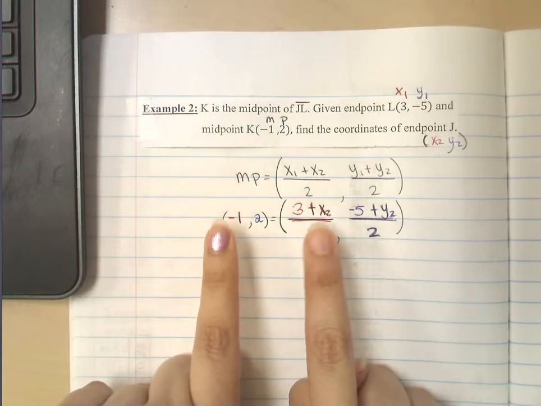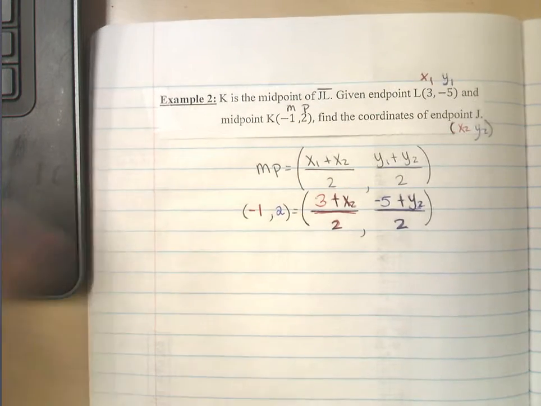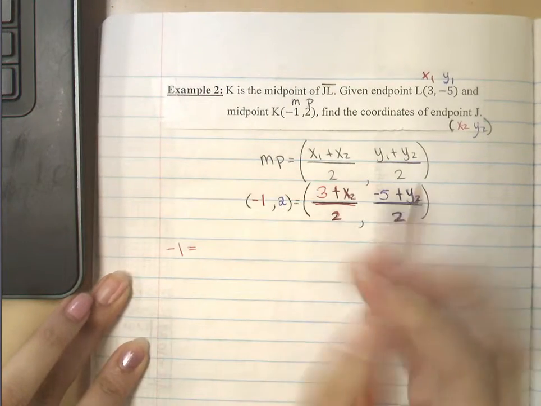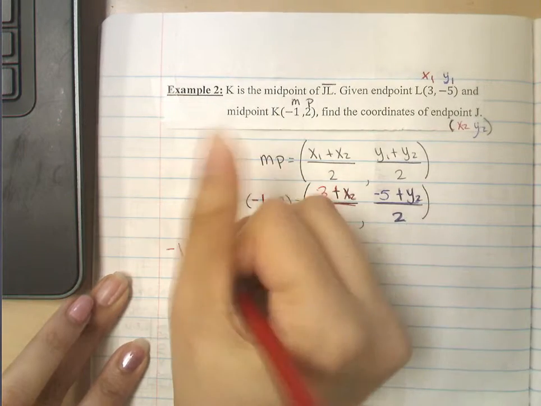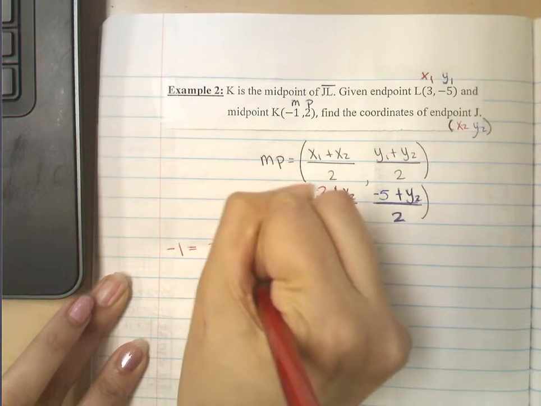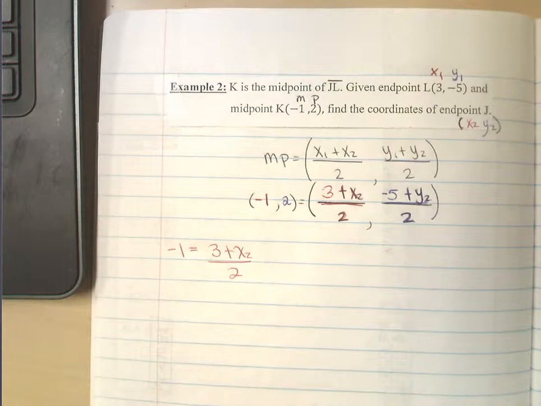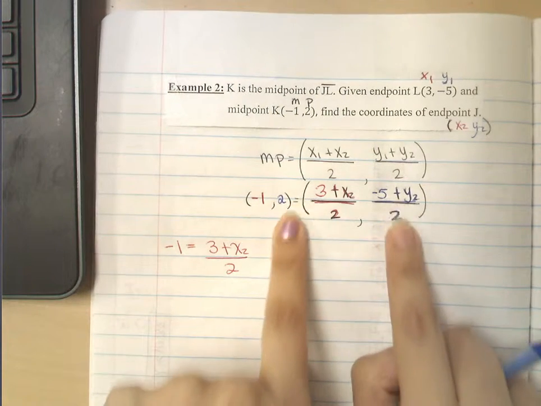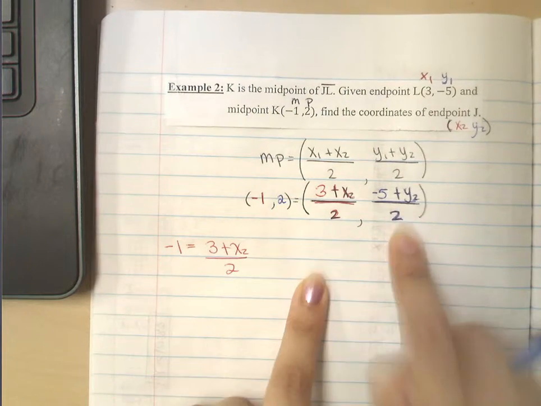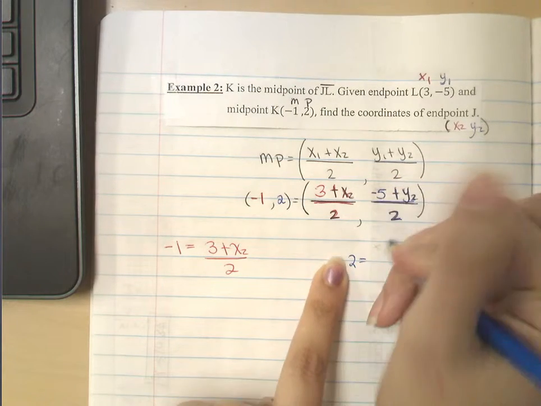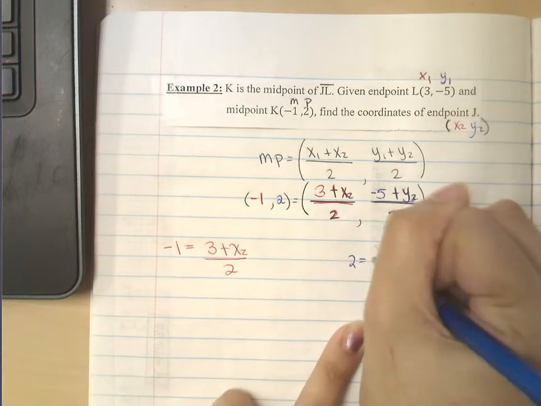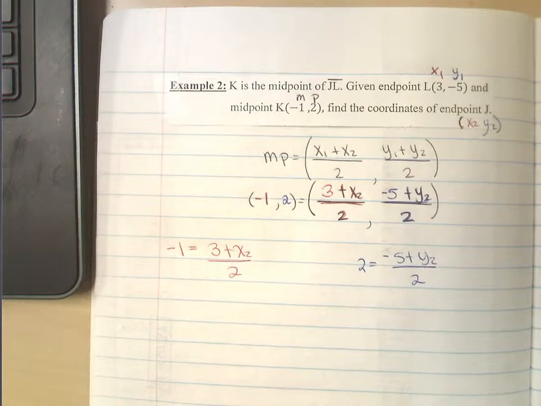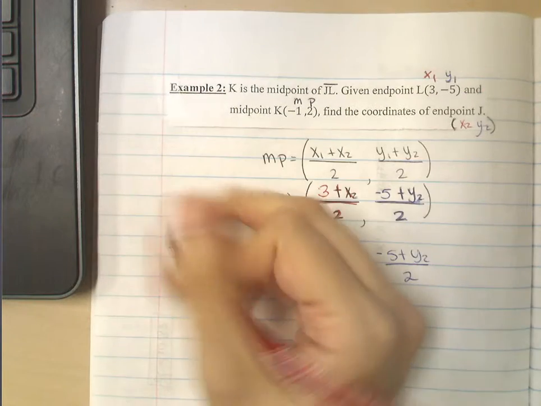So first, an equation with the red one, I'm going to put my midpoint -1 equal to this entire thing in red: 3 plus x2 over 2. That's my first equation that I'm solving. The second equation I'm solving is for the y coordinates, which is the blue. I'm going to set up another equation: 2 equals -5 plus y2 over 2. Okay, so I'm going to solve those 2 equations.